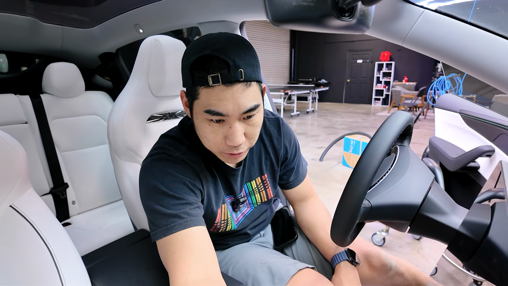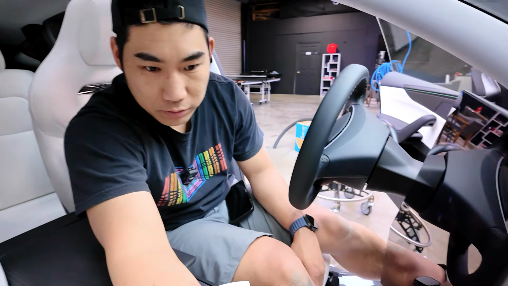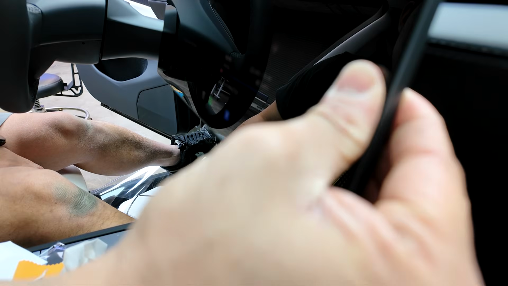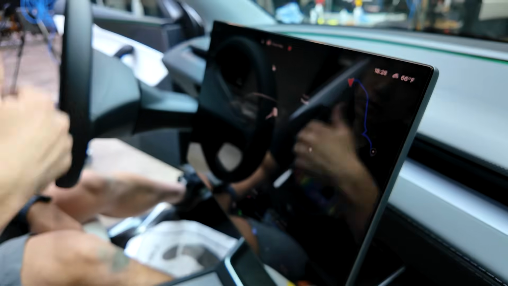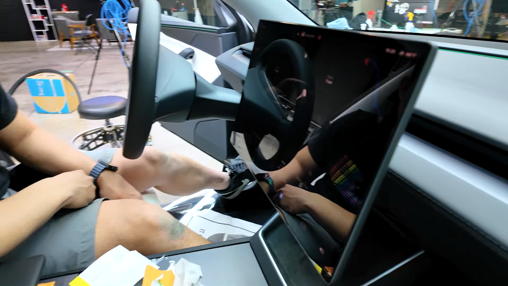This is the most OEM look that you can get, compared to matte, which is going to be flattening the look. But yeah, you can see, really, really nice. You don't even notice it, and flawless install.